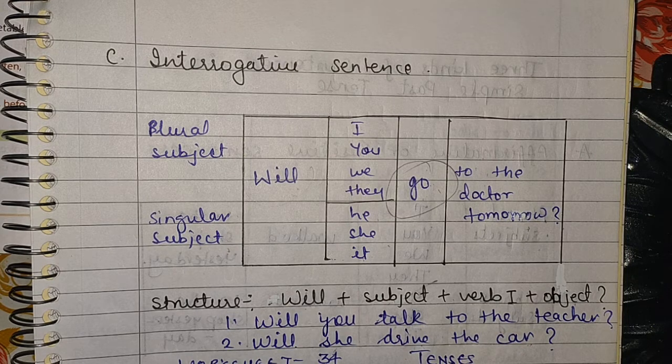In negative we use did not, so the verb form we will use is the first. Okay, and in the interrogative sentence of simple past tense we are using did, so the verb will be in the first form.